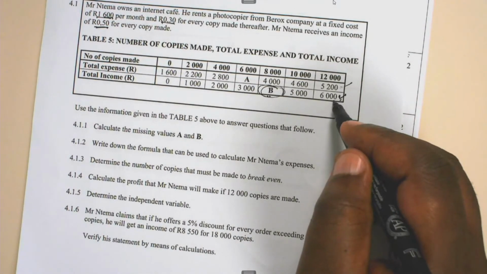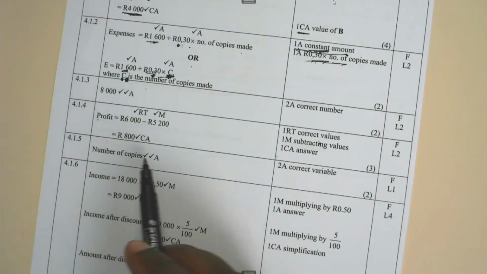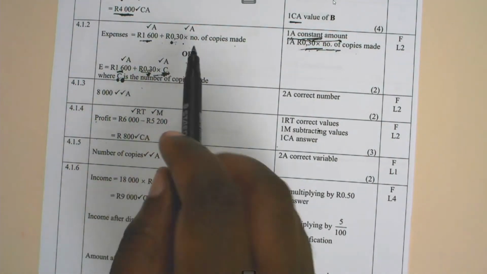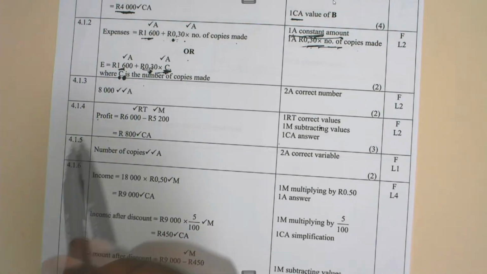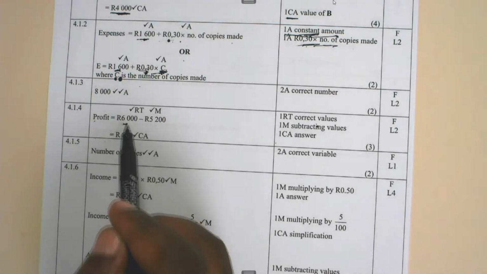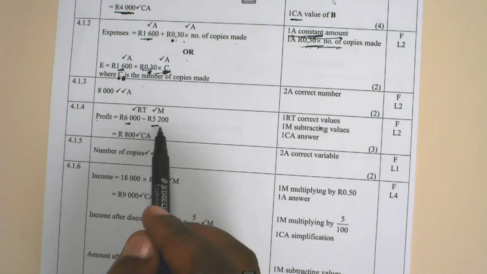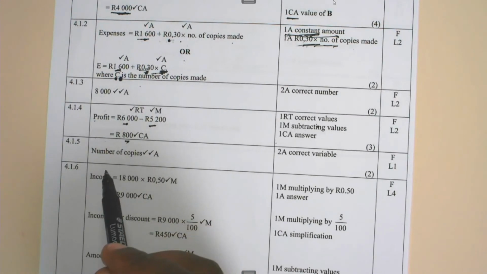The income is 6,000. Then we want the profit. So it will be income minus expense: remember our income is 6,000, minus 5,200, and the answer will be 800.